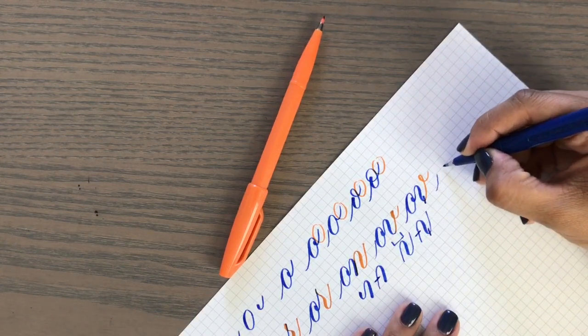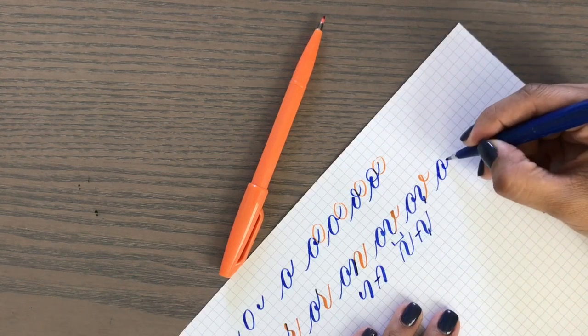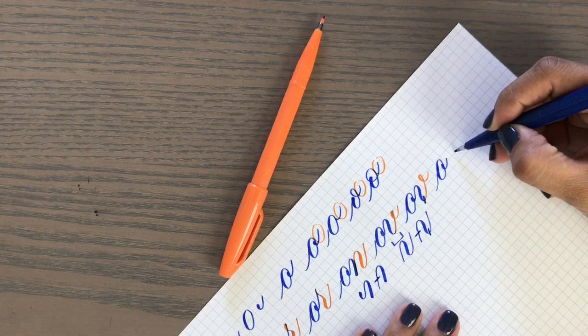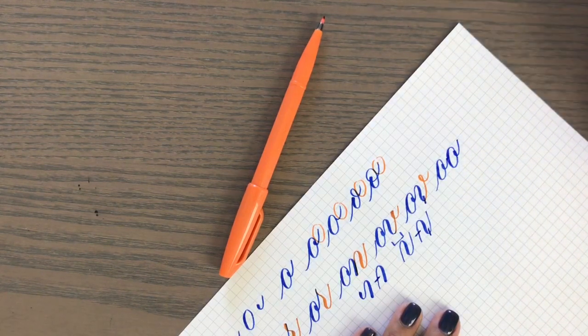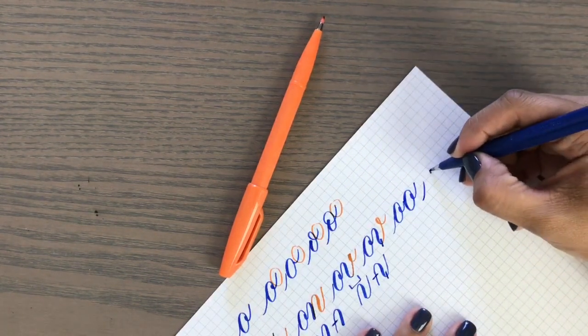Last but not least, let's connect two O's together. Since I'm connecting to another curved stroke, you don't want to finish the comma dot at the top of the waistline, but instead stop it a little bit below because then it will connect better to that oval.